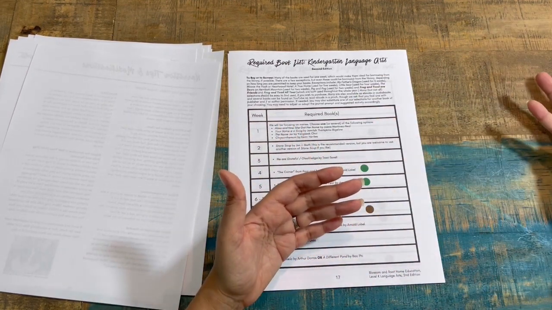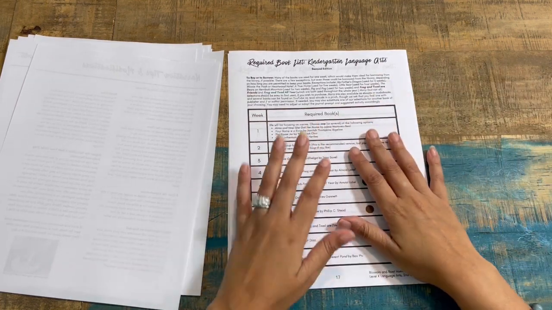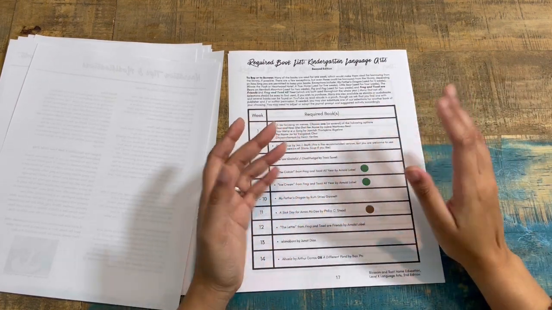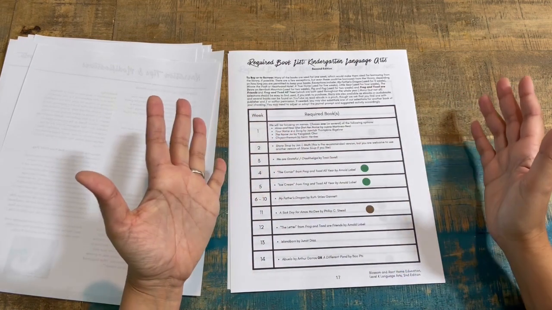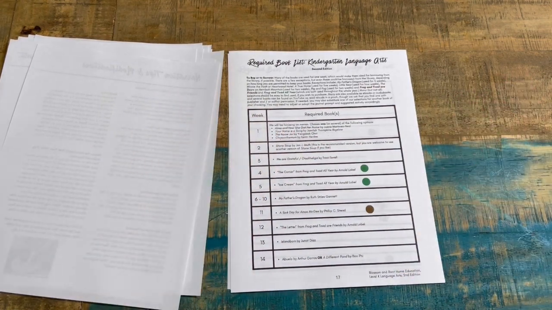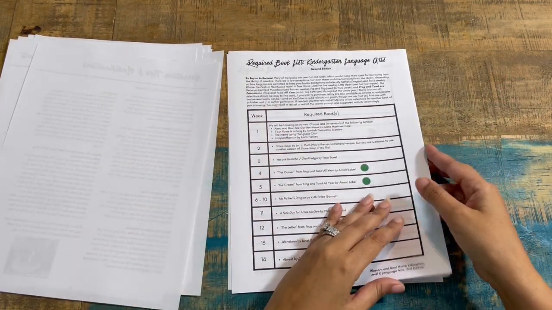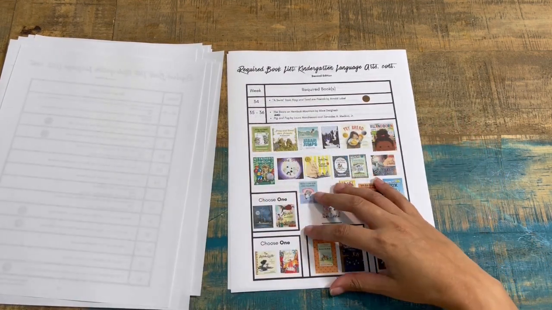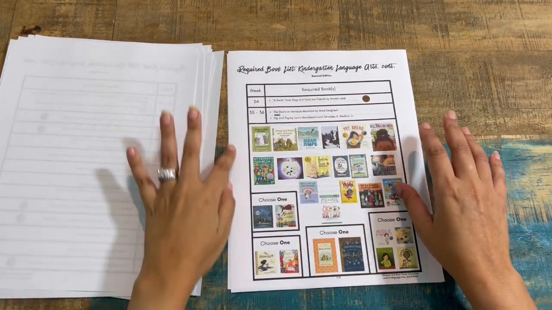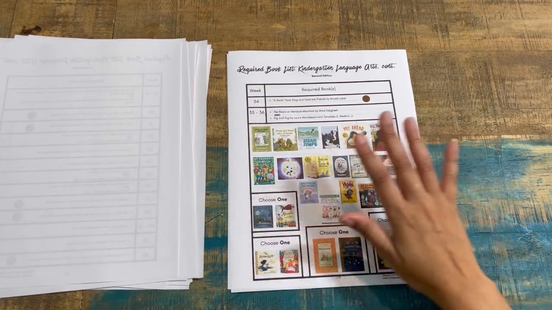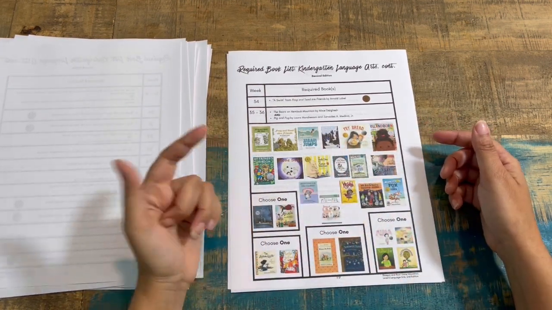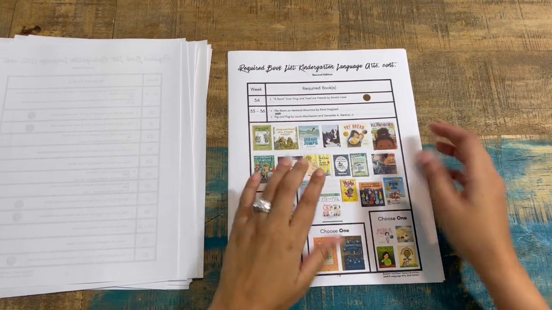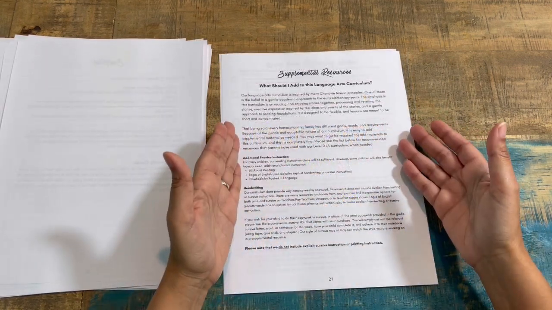So some of the spines, and spine being the main text that you use throughout the program. But in language arts, my personal opinion, most of this you can just go ahead and borrow. Then you have a picture here with all the titles, just because I know sometimes it's hard to look at all this and see exactly what each title is. So I love that she asks, what should I add to this language arts curriculum?